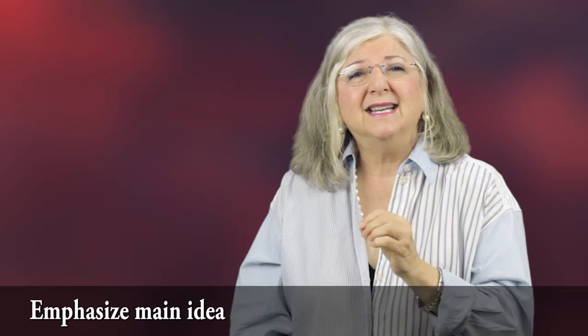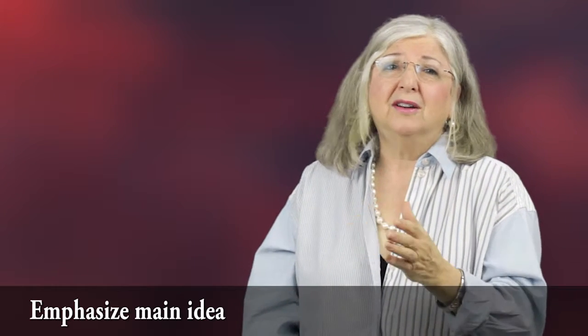Number 2, emphasize the main idea memorably. You may have startling statistics and facts that bear repeating. You may have a key phrase you used repeatedly so that at the conclusion you're emphasizing its importance. If your essence can be written in a memorable phrase that is repeatable, it is memorable.